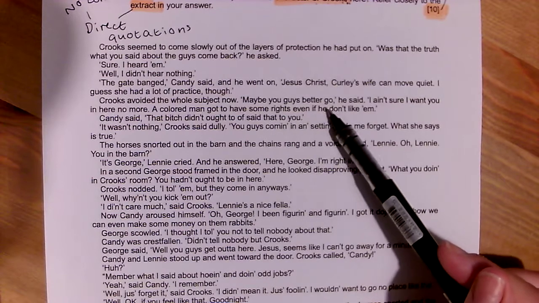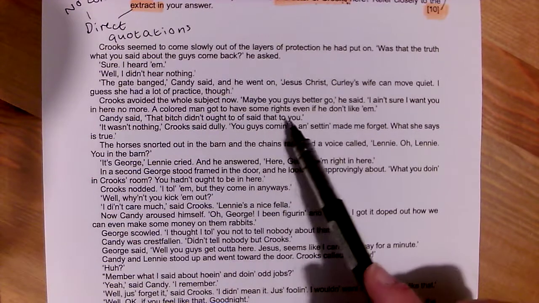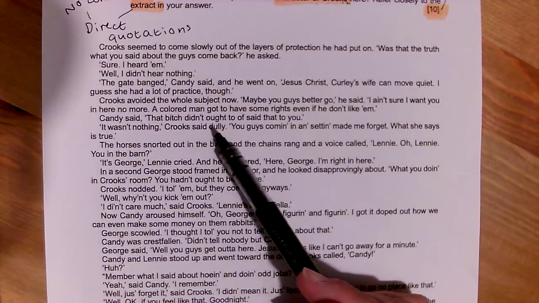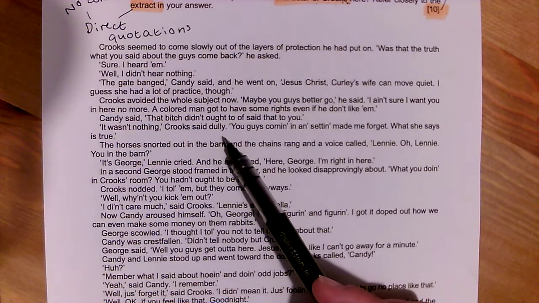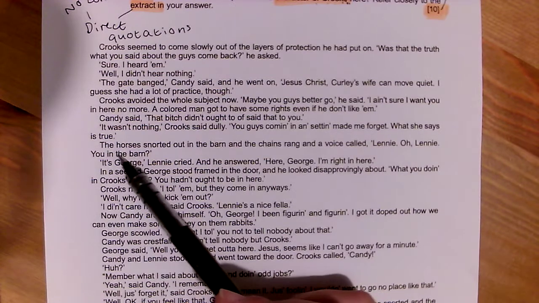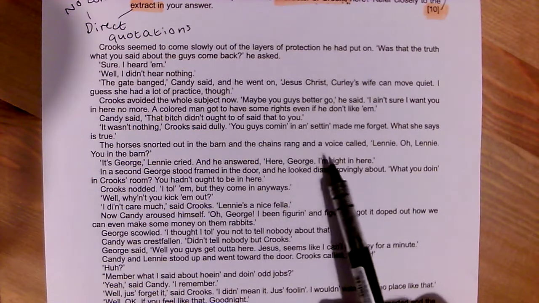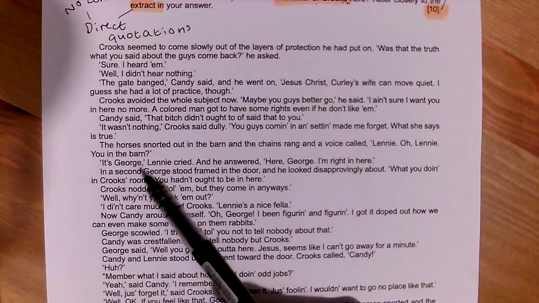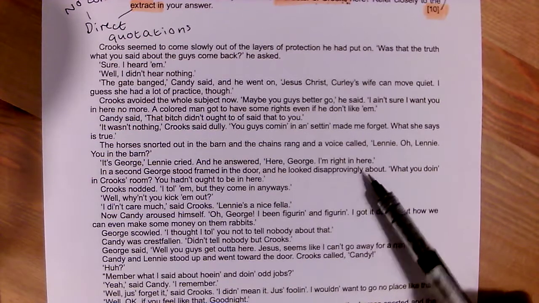"Maybe you guys better go," he said. "I ain't sure I want you in here no more. A coloured man got to have some rights, even if he don't like 'em." Candy said, "That bitch didn't ought to have said that to you." "It wasn't nothing," Crooks said dully. "You guys coming in and setting made me forget. What she says is true." The horses snorted out in the barn, and the chains rang, and a voice called, "Lenny! Oh, Lenny! You in the barn?" "It's George!" Lenny cried, and he answered, "Here, George, I'm right in here."